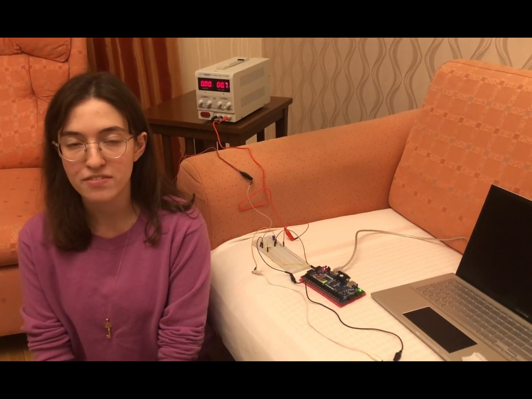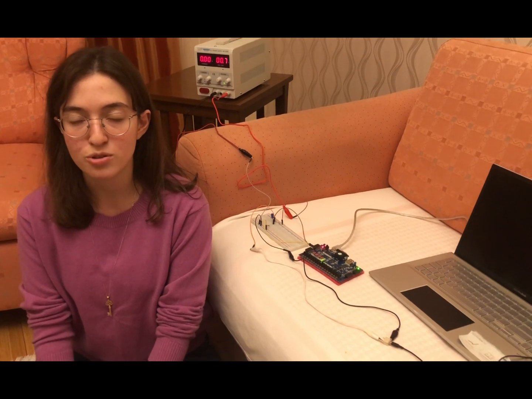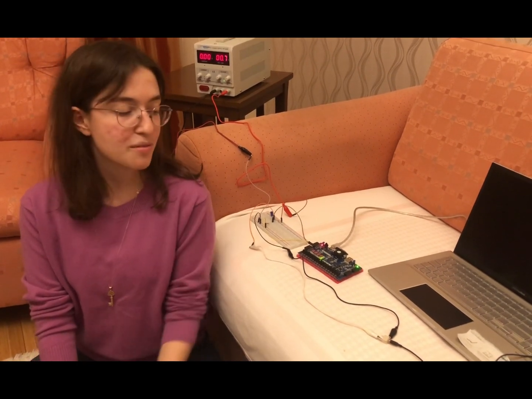The purpose of my project is to estimate the key of a music piece by finding the most played notes throughout the music piece. My project has two parts. The first part is displaying which notes are being played on the LEDs, and the second part is finding the most played notes. Let's start by testing the first part.